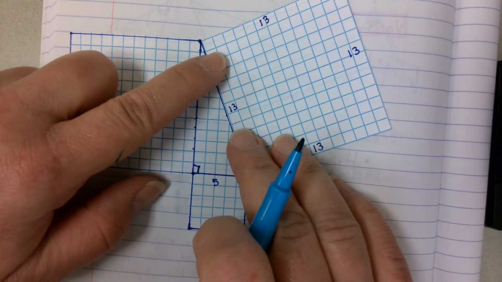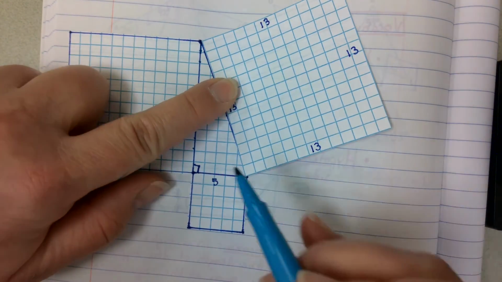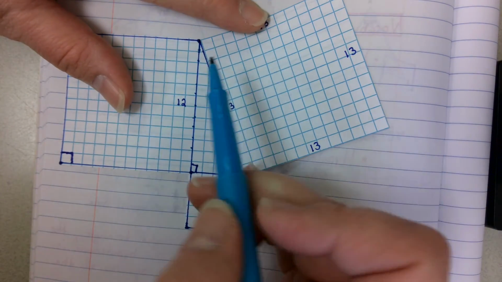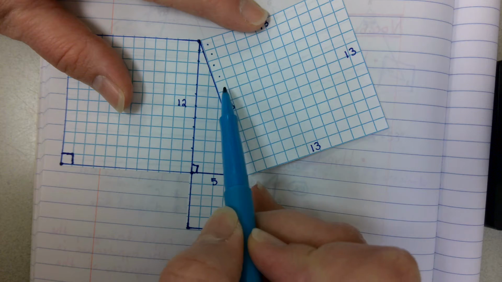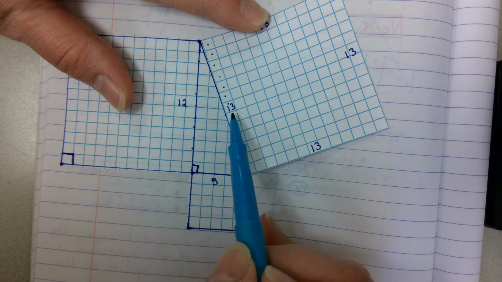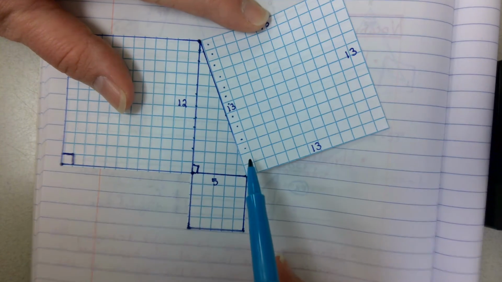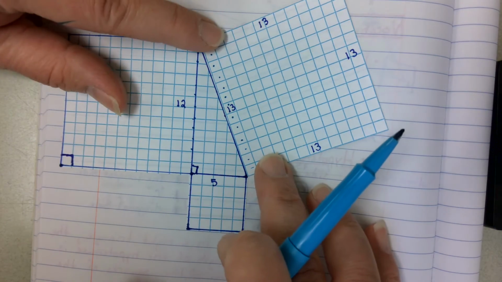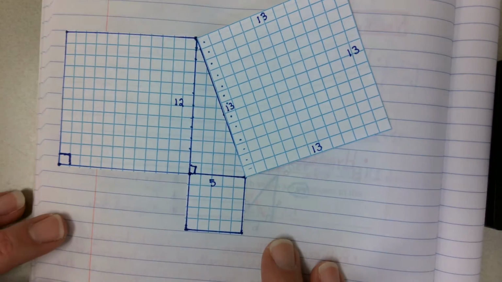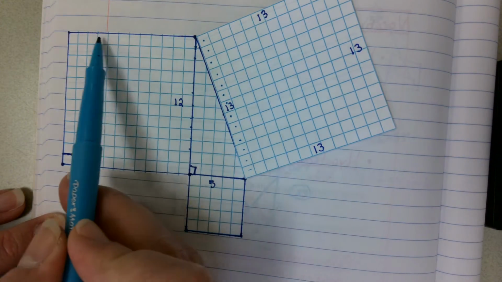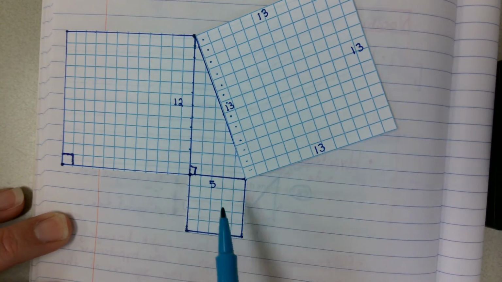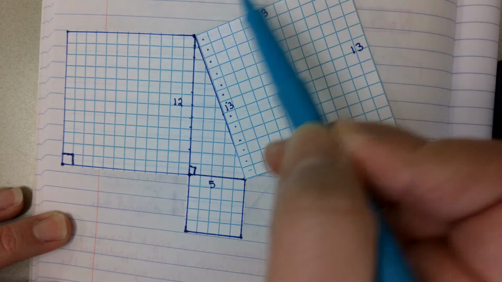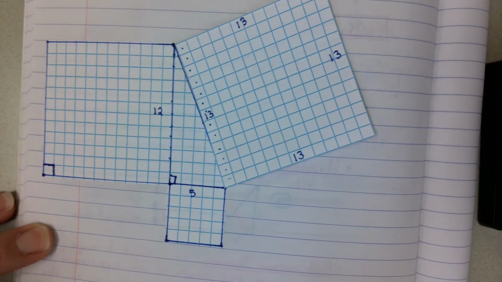So what I did is I cut out a square and I went 13 units, and I'll count them so we can make sure. 1, 2, 3, 4, 5, 6, 7, 8, 9, 10, 11, 12, 13. So what that is saying is the area of this square plus the area of this square is equal to the area of our hypotenuse square.